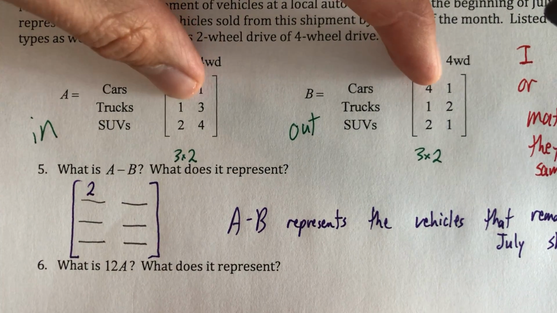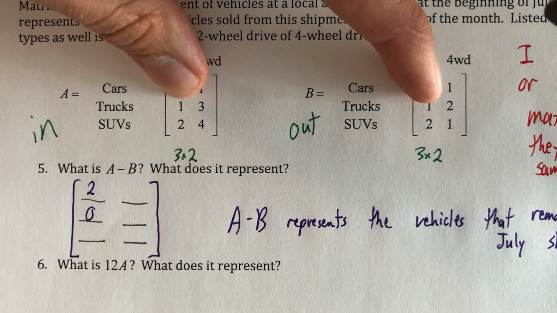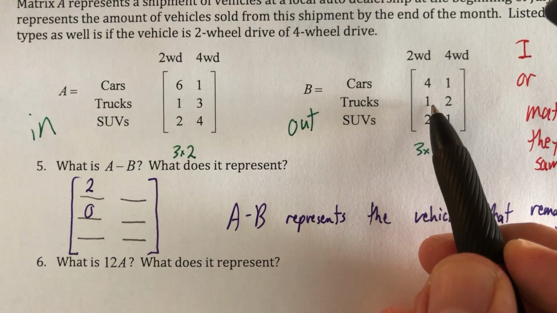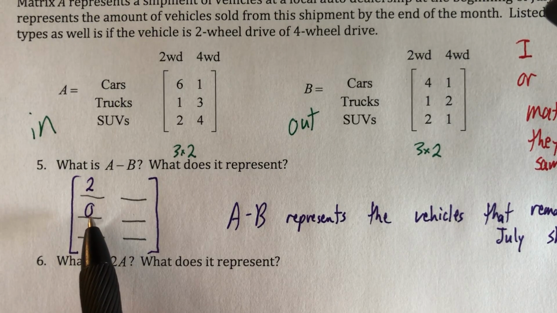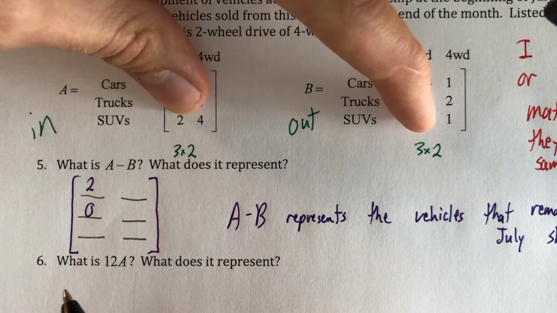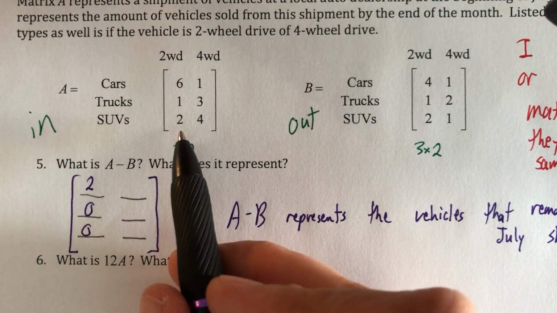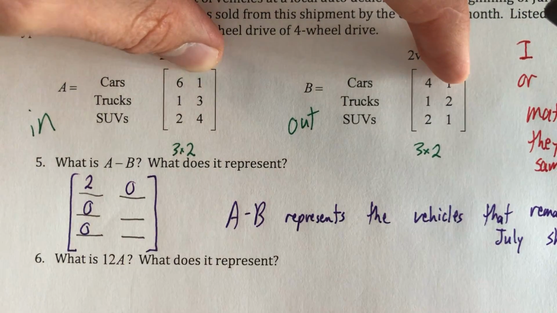Let's move down. 1 minus 1 is 0. Let's talk about that really quickly. I got one truck that was a 2-wheel drive. I sold it. I have no more 2-wheel drive trucks on the lot, not from that shipment anyway. All right, 2 minus 2, 0. I have no more 2-wheel drive SUVs. All right, I had one 4-wheel drive car. I sold it. 1 minus 1 is 0.